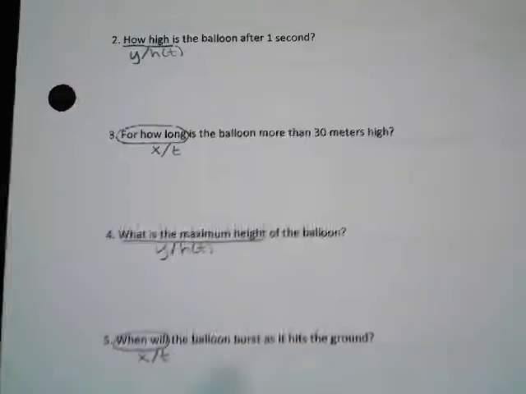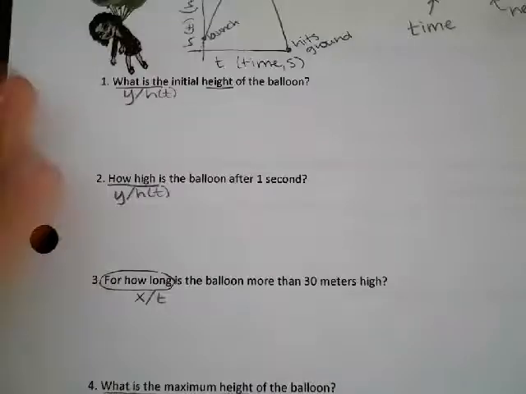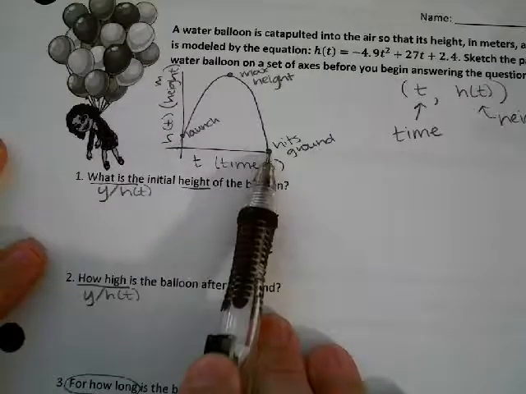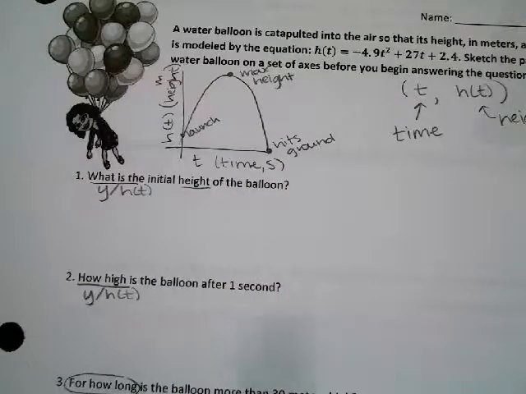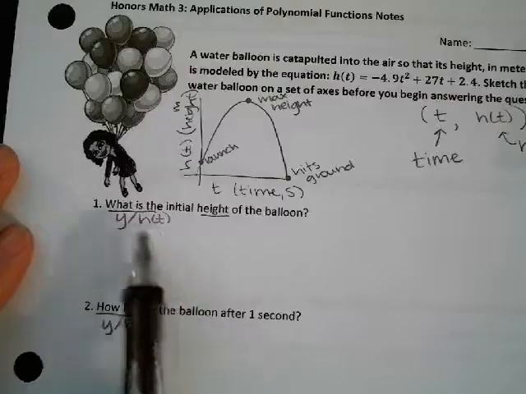So typically, based on what they're asking you to find, they've given you either something to plug in or one of those specific points. So maybe here they didn't give you something to plug in, but it's the x-intercept, so you know how to find it. Okay? So let's go ahead and look at the first question.